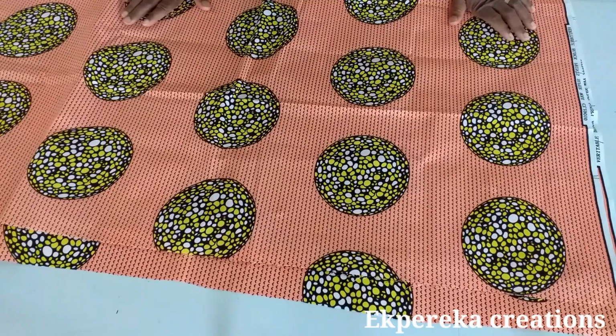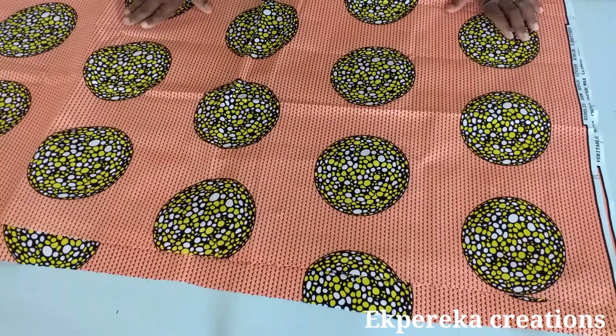I'm going to cut the lower part of the dress. To cut the lower part of the dress, I'll minus the upper part of the dress from the full length of the dress. The full length of the dress is 40 inches. The upper part of the dress is 16 inches. From shoulder to her half length is 16 inches. 40 minus 16 is 24 inches.